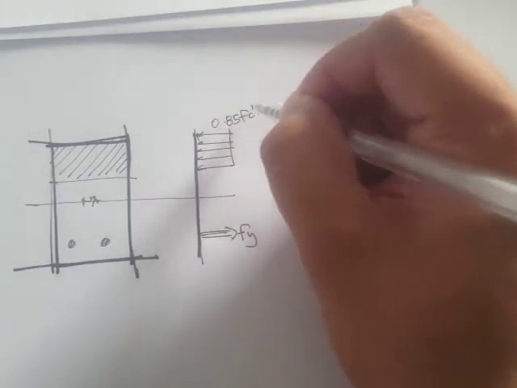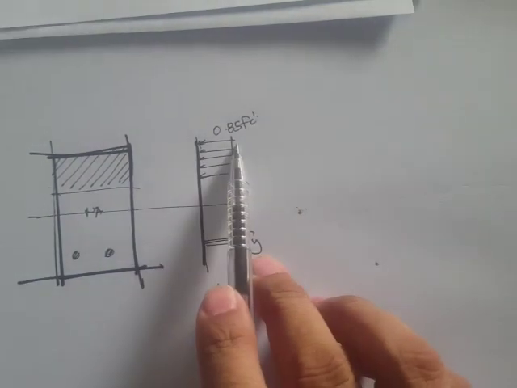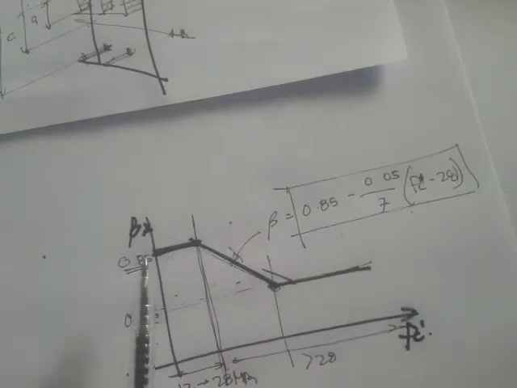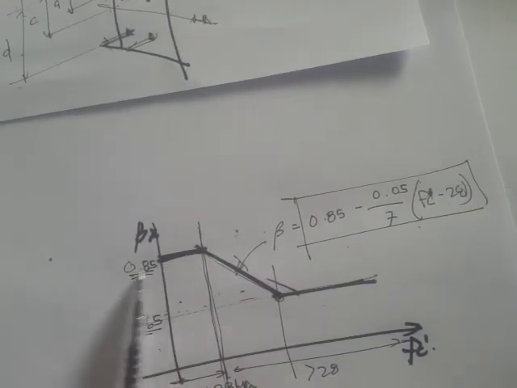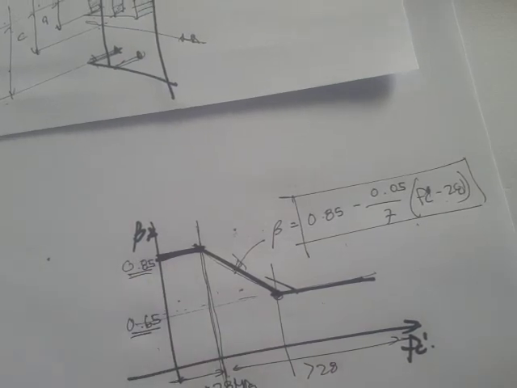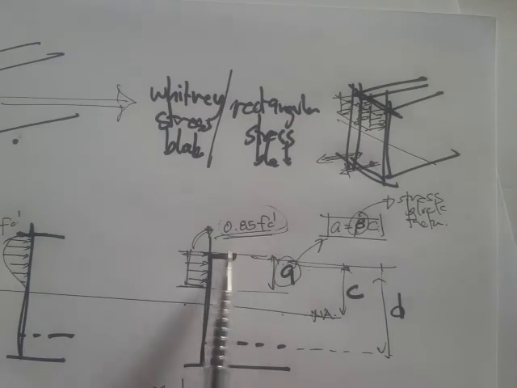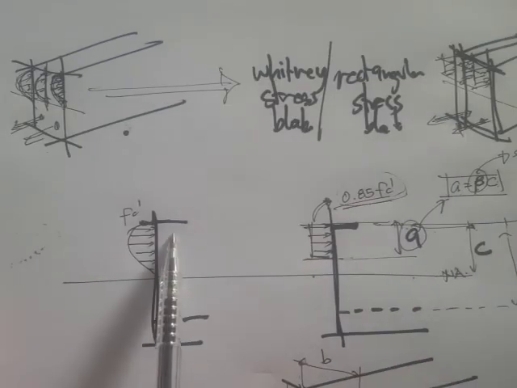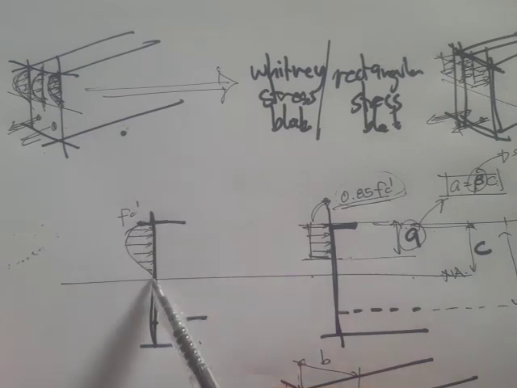0.85 FC prime. Take note, this 0.85 is different from the 0.85 of the stress block factor. Although they have the same numerical value, they're different. The 0.85 here is the equivalent of this parabolic distribution.